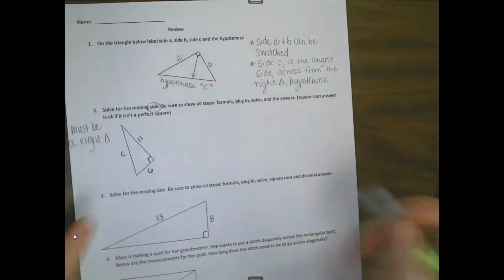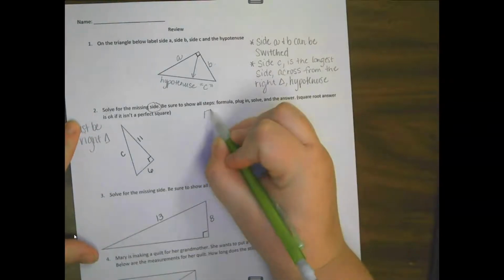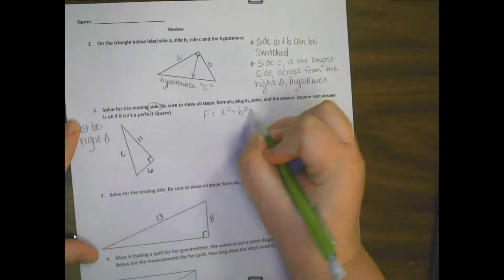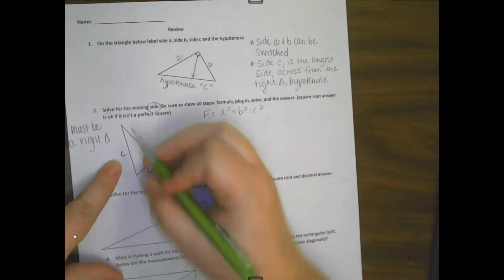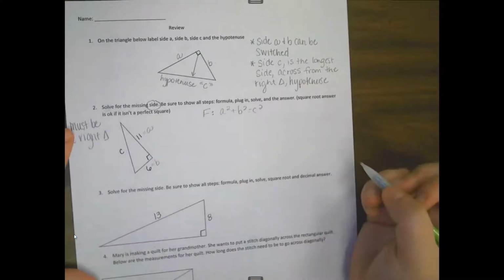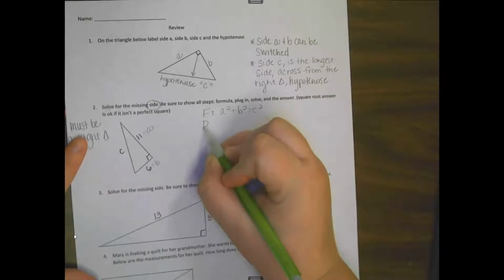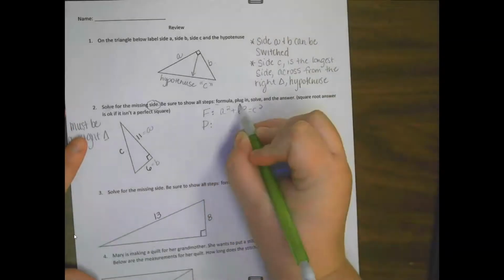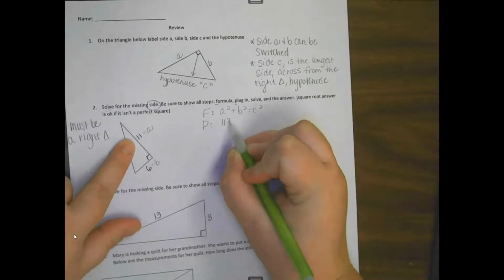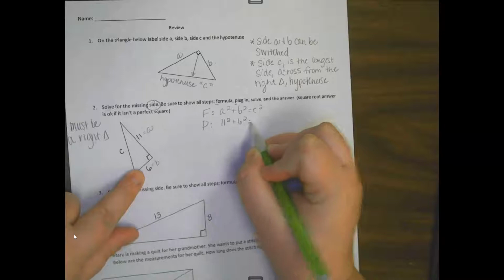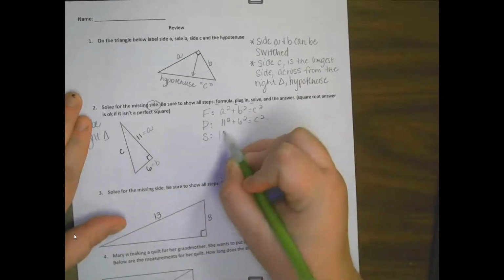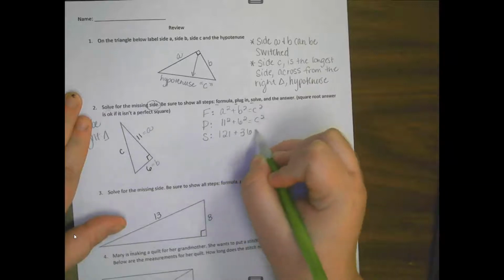Just like on your homework, you're going to have to show all your steps. So I'm going to show my formula. That's going to be a squared plus b squared equals c squared. So I'm going to label. I have a C, A, and B. Next is the plug in. These right here. So I'm going to do 11 squared plus 6 squared equals c squared. Solve. So 121 plus 36 equals c squared.